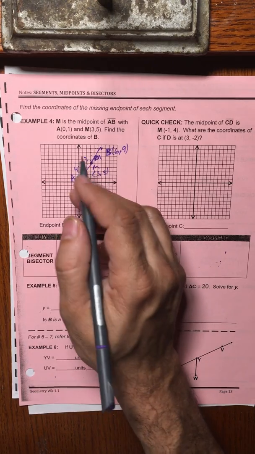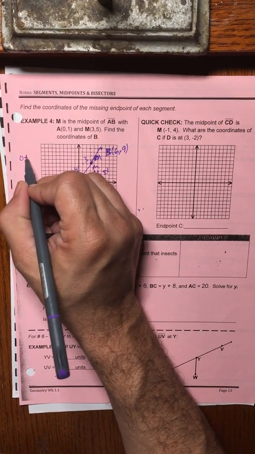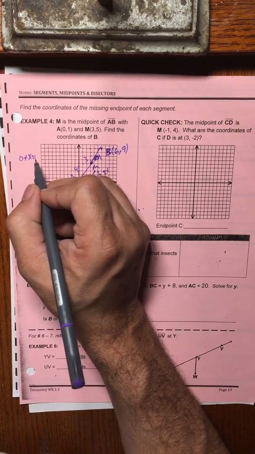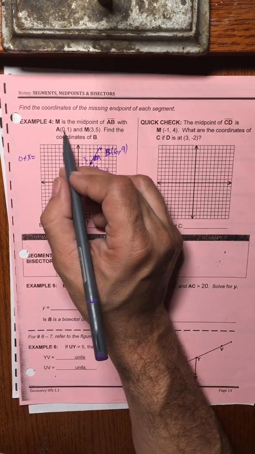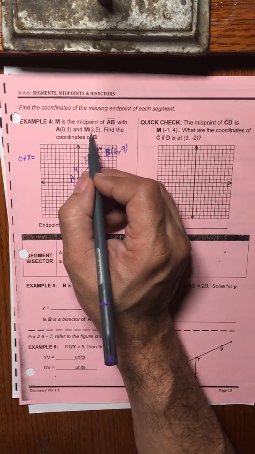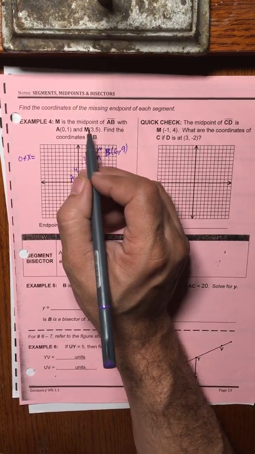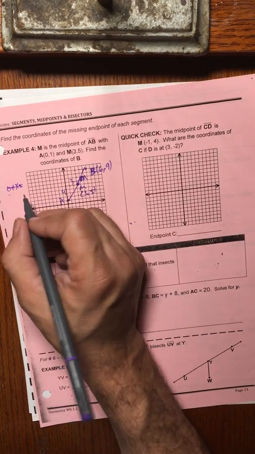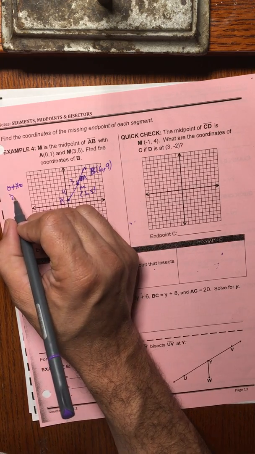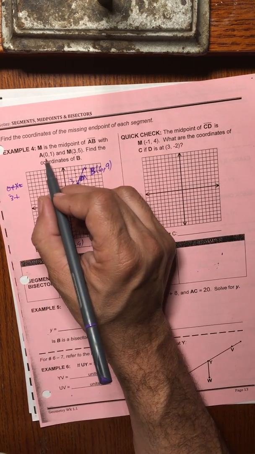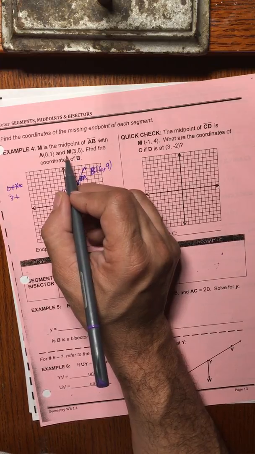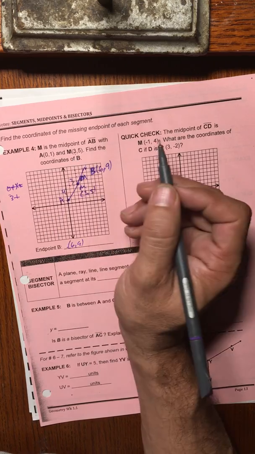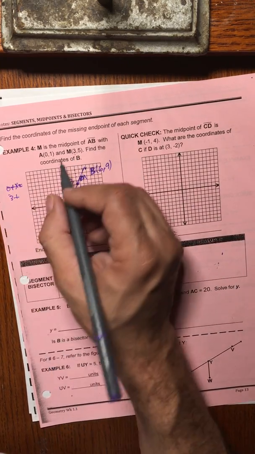Algebraically, you can do this. 0 plus some distance x has to equal, from 0 to 3, from 3, so 3 plus some, 0 to 3 is 3. What am I trying to say?